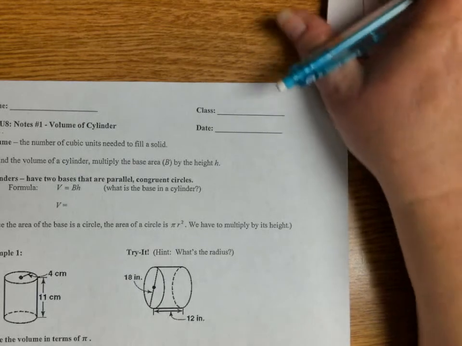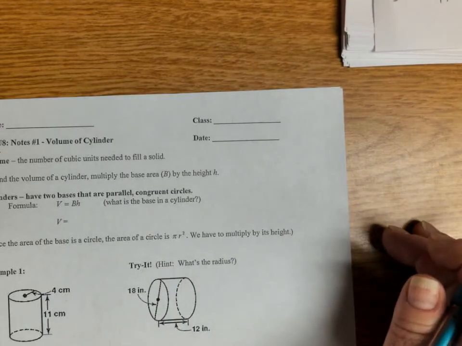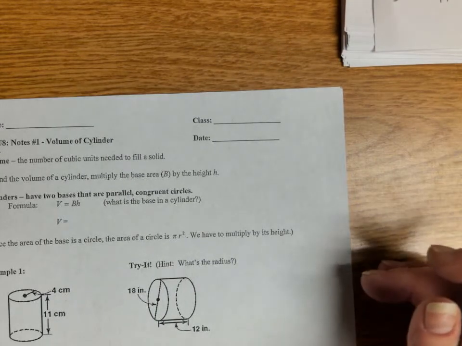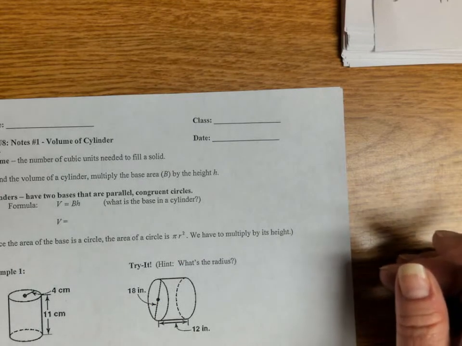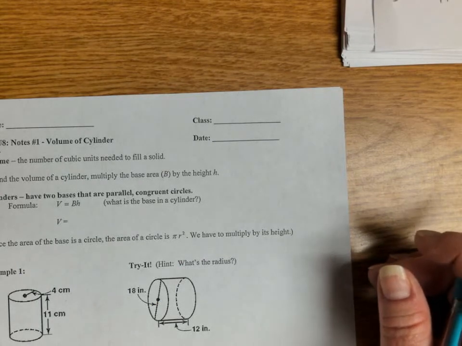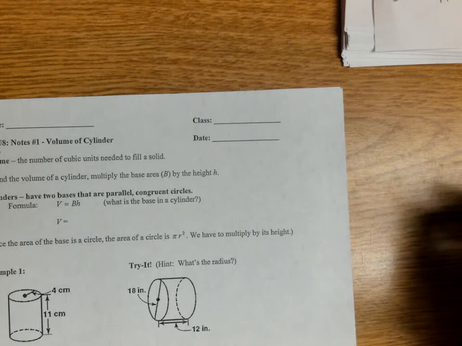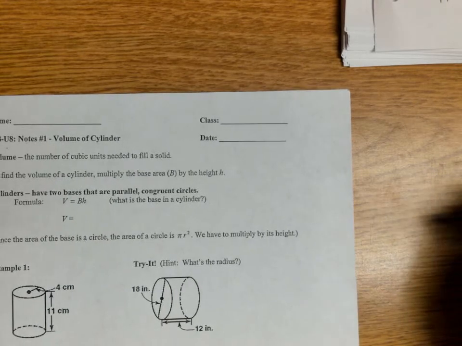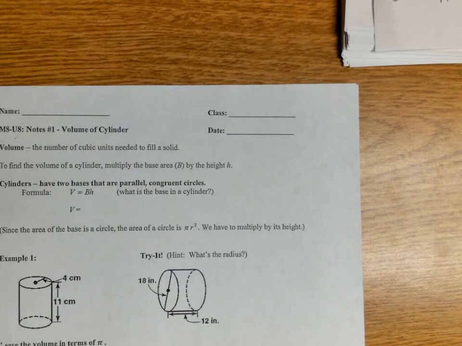Good. Volume is the number of cubic units needed to fill a solid. To find the volume of a cylinder, you multiply the base area, which is your big B, times the height. Cylinders have two bases that are parallel congruent circles. Alright? So, what formula do we substitute in for our big B? And what is that? What formula is that? And where is it coming from?